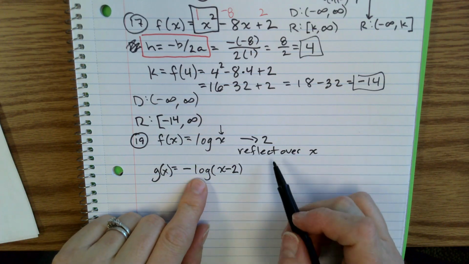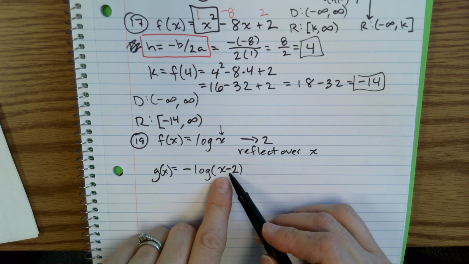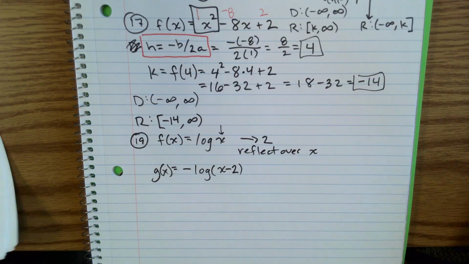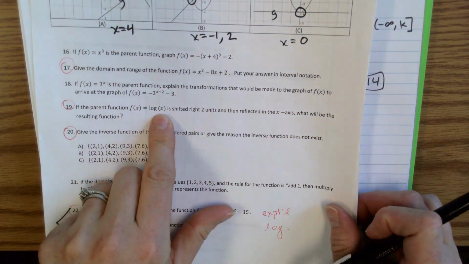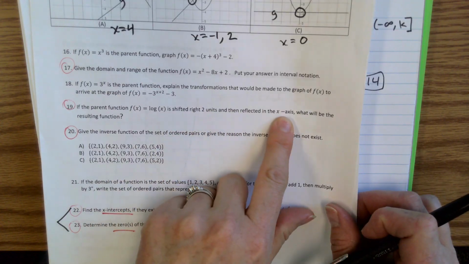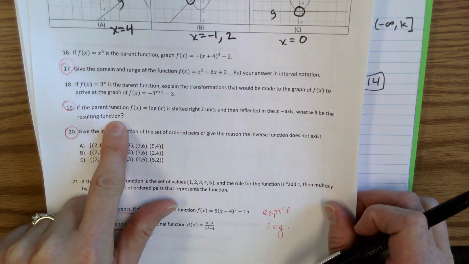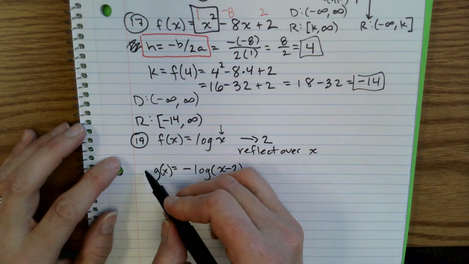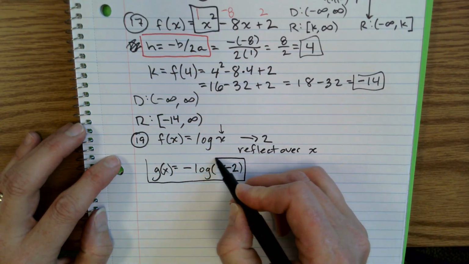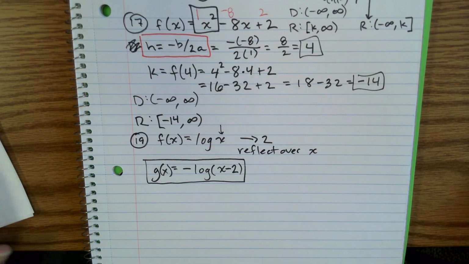And let's just make sure we did it right. This tells us to shift right 2 and reflect over the x-axis. Rereading the problem, it says, starting with the log of x, shift it right 2, reflect over x. What will the resulting function be? So the problem is asking, find the function. There it is. We answered the way they asked it.